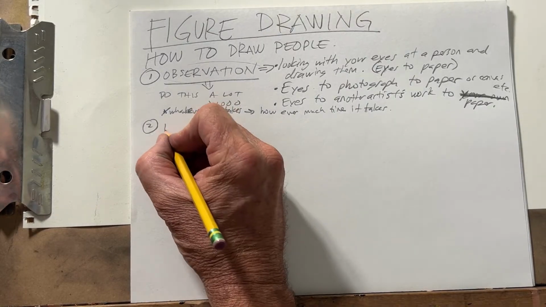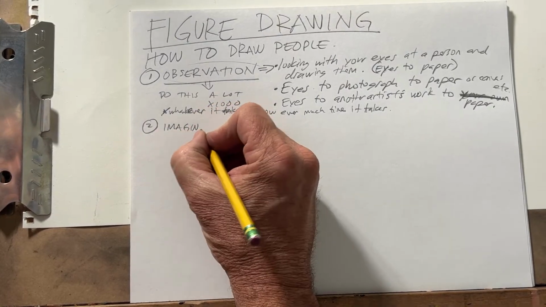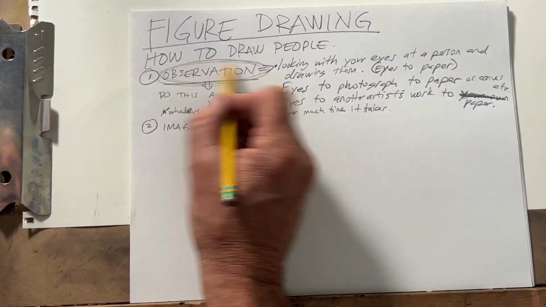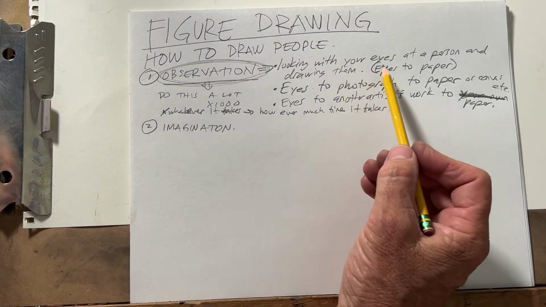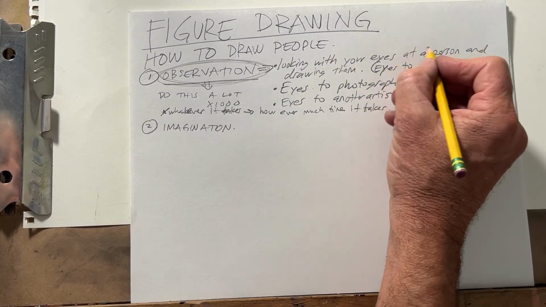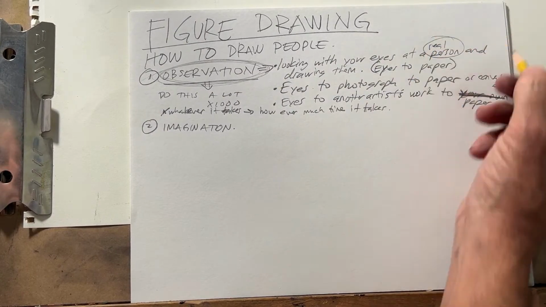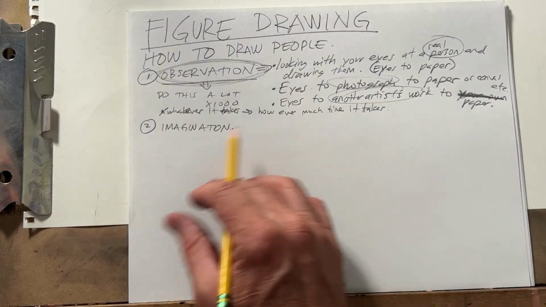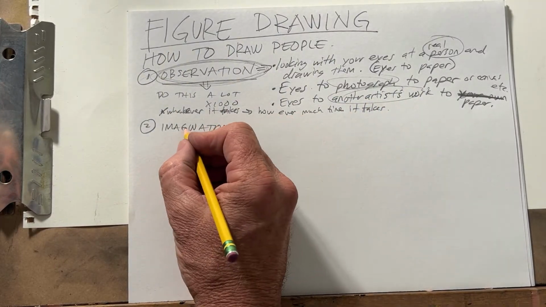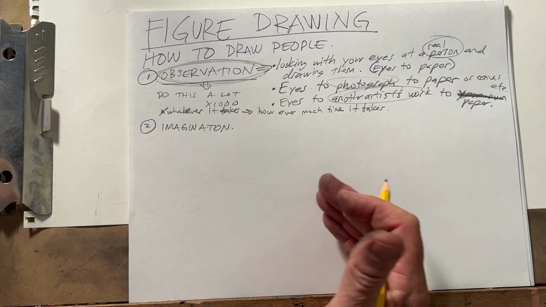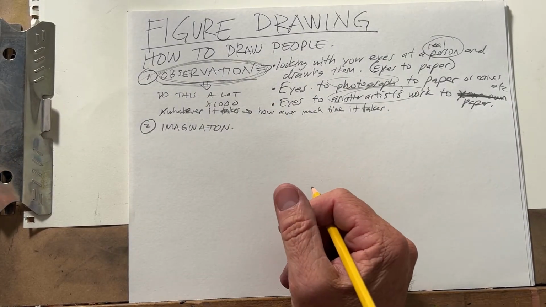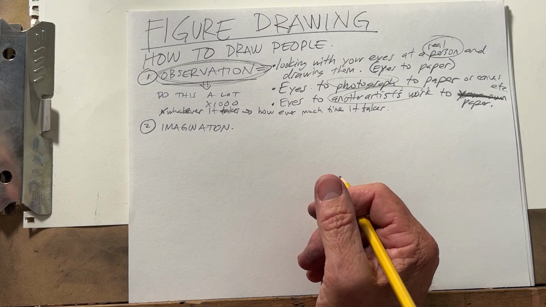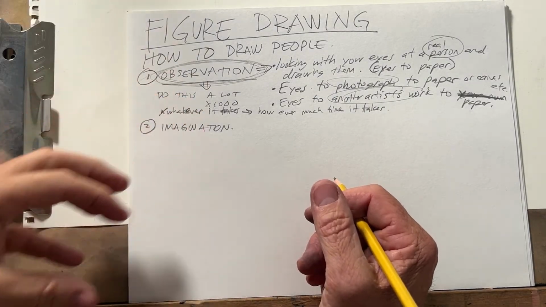Number 2, imagination. Okay, so you do this a bunch, right? You do observational drawing, whether from a real person, a photograph or another artist's work, a lot. And then you're constantly testing yourself, drawing from observation and then trying it out from your brain. Just taking from your brain, putting stuff down, right?